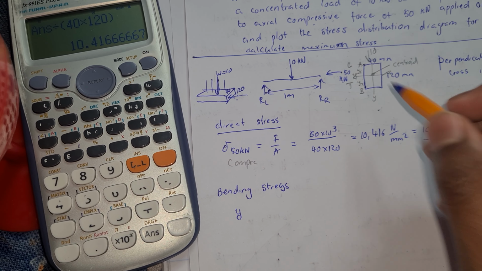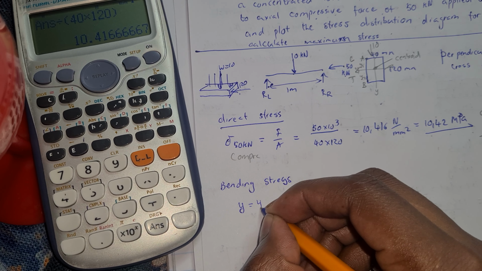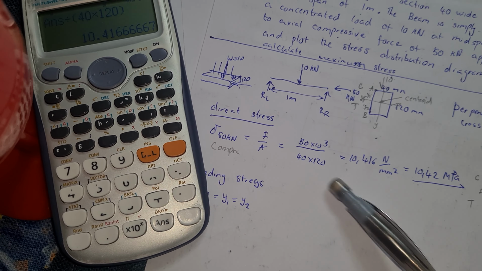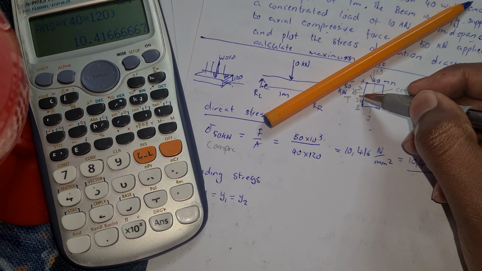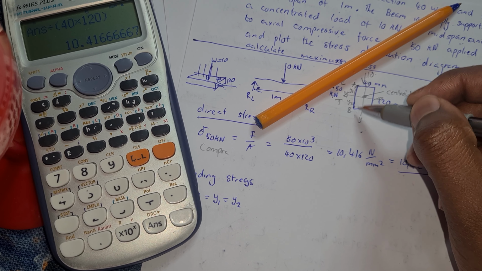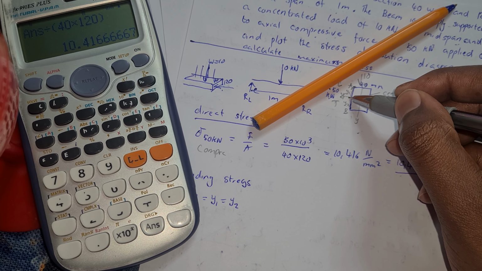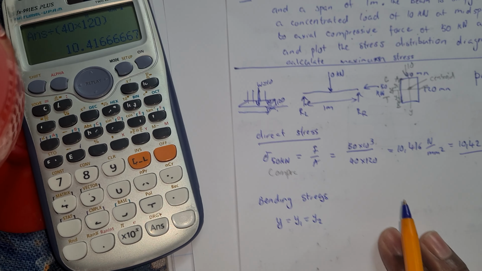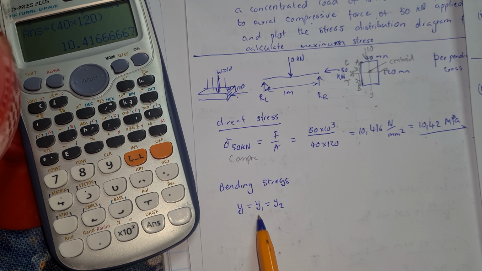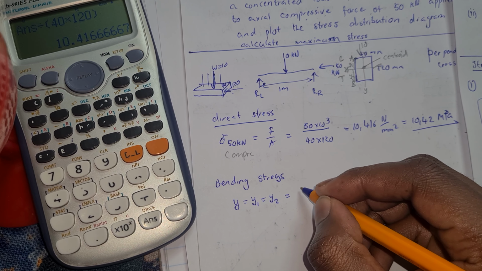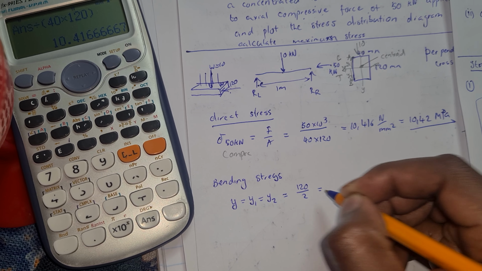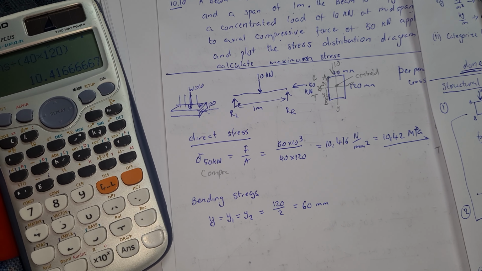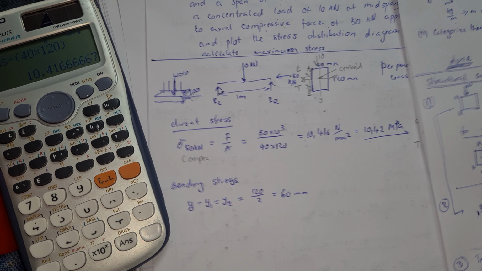In this case, we can see that y is equal to y1, which is equal to y2. What is y? Y is from the neutral axis to A on one side, and from the neutral axis to B on the other side, right? Then in this case they are equal, and they are equal to what? 120 over 2, which is 60 millimeters. We are done with y. Then we need to find what? I.